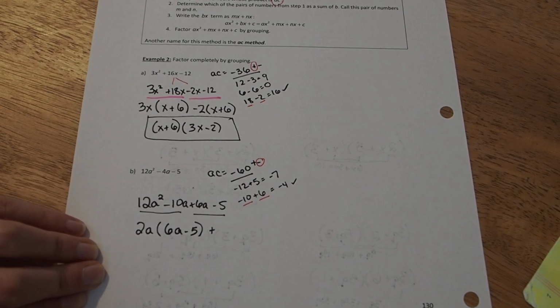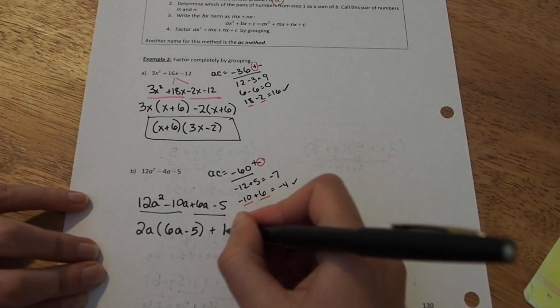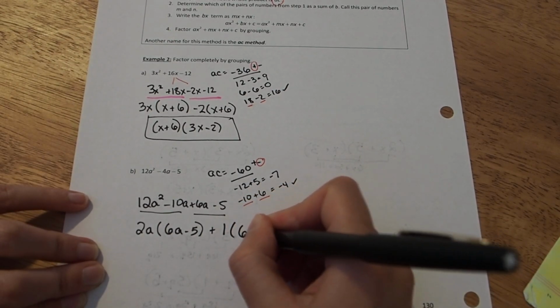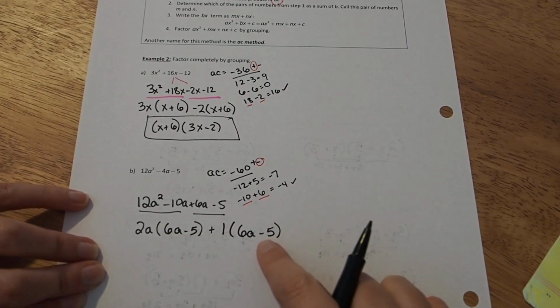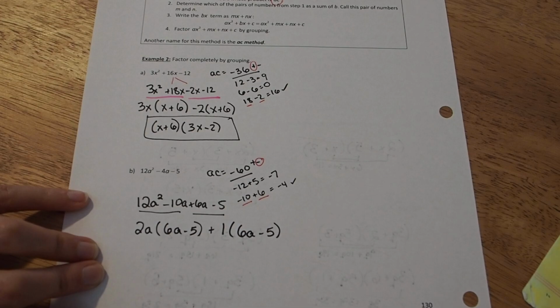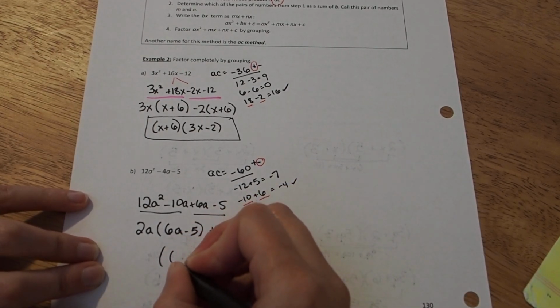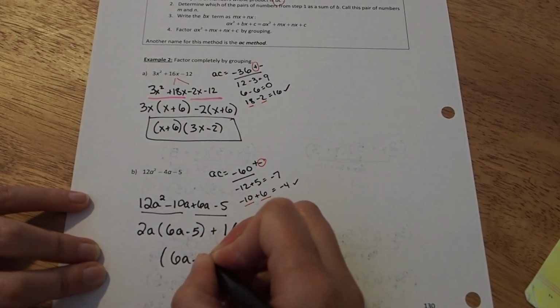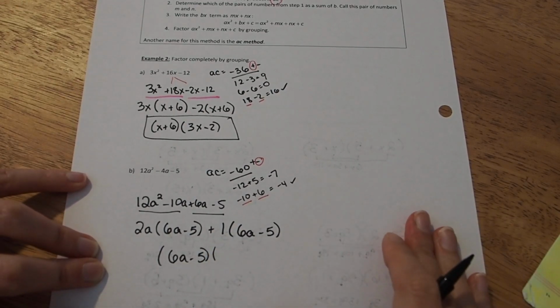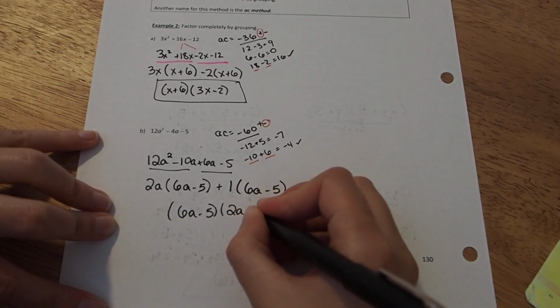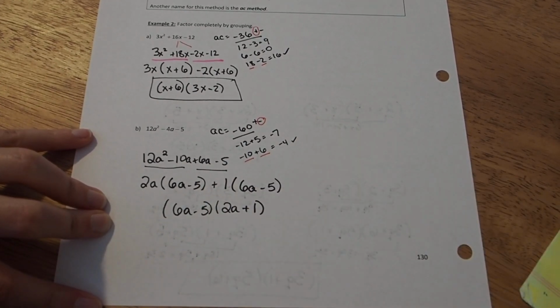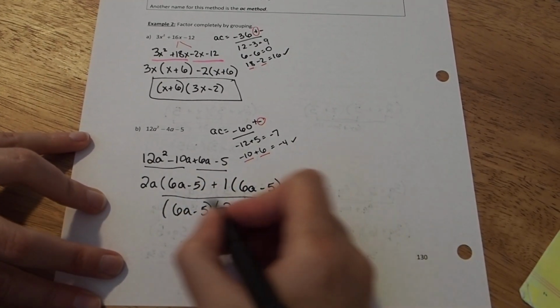6a minus 5, have nothing in common. So the only thing I'd be able to divide out is 1. If I divide out 1, 6 divided by 6 is 1. I've got 6a minus 5, which is perfect because my 6a minus 5's are the same. So I'm going to be able to factor out the group 6a minus 5, and I'll be left with the two coefficients, which are 2a plus 1. So it's very important I write the 1 there because that 1 is going to be part of my second factor.